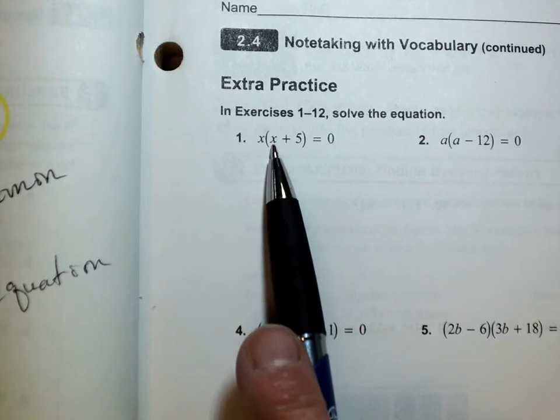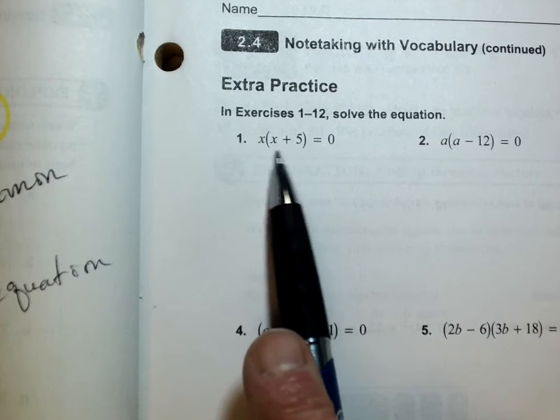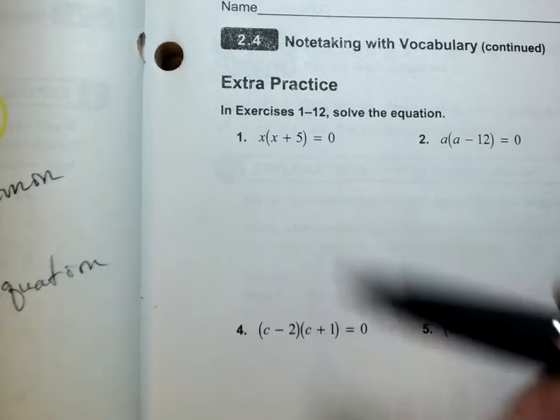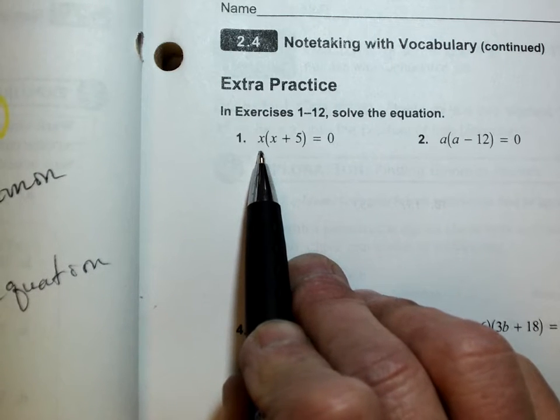Well, let's do the easy one first. Look right here. If x were negative 5, just think about it. What's negative 5 plus 5? 0. You guys agree with that? So negative 5 has to be a 0, right? And what if x were 0 here? If x were just plain old 0, throw in 0, then that would make the whole thing 0 also, right?